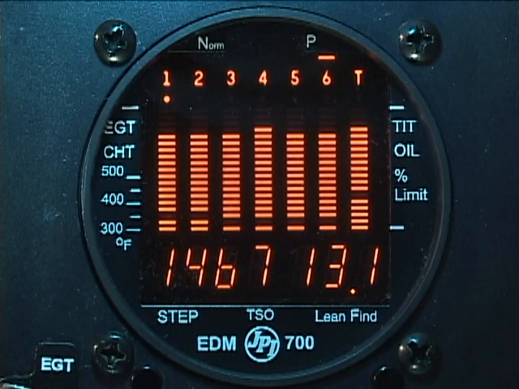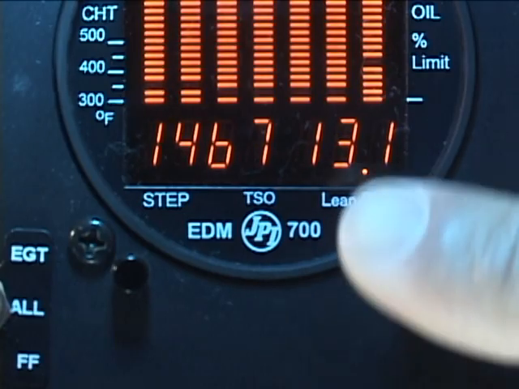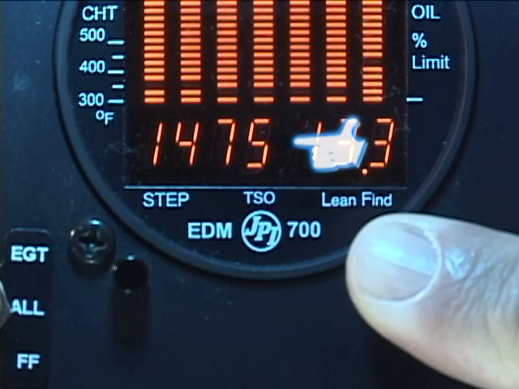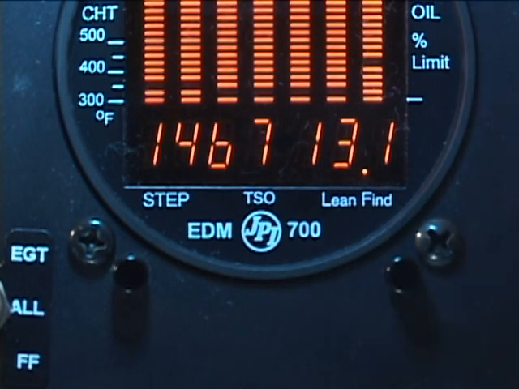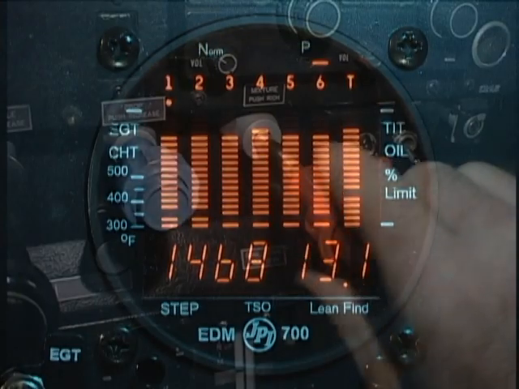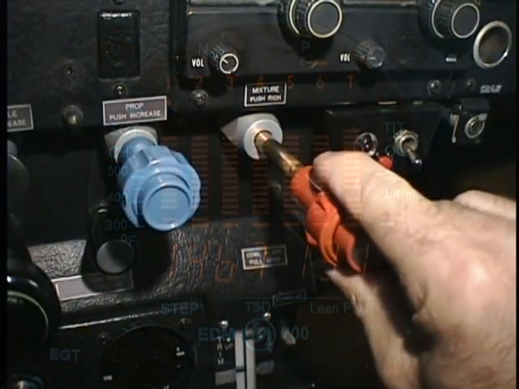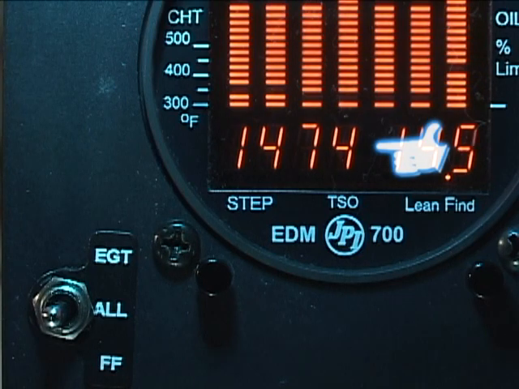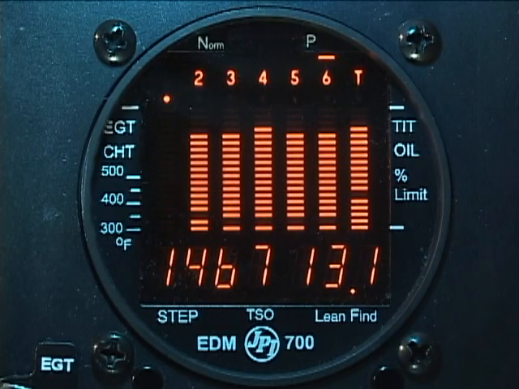To see the captured peak EGT value, hold the LeanFind button. In most cases, you will now be on the lean side of peak by about 10 degrees. While the column is flashing, slowly enrich the mixture. The temperature will increase, returning to peak. Stop enriching at the desired exhaust gas temperature.